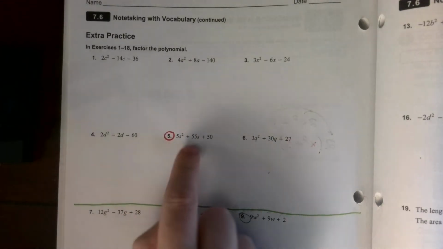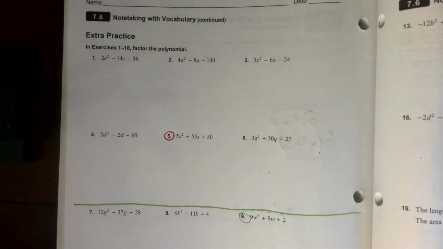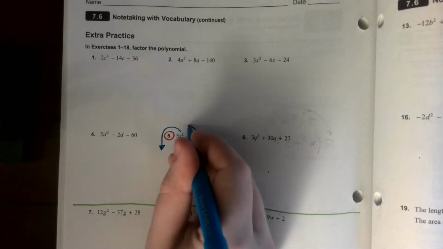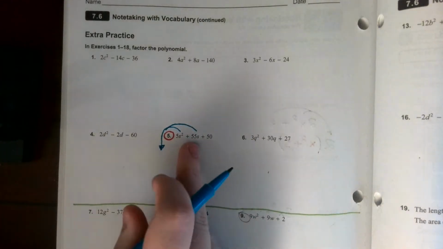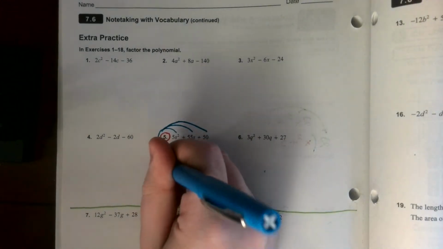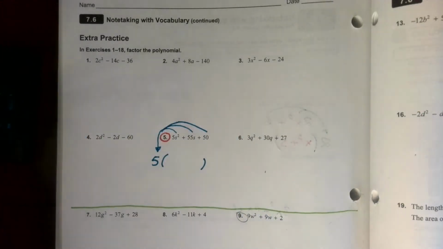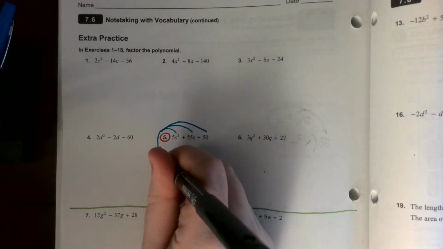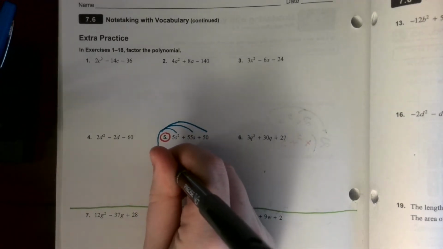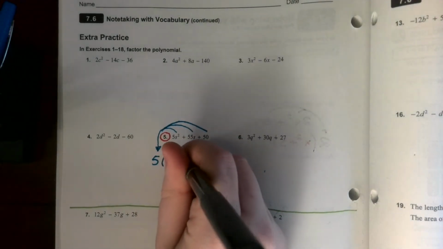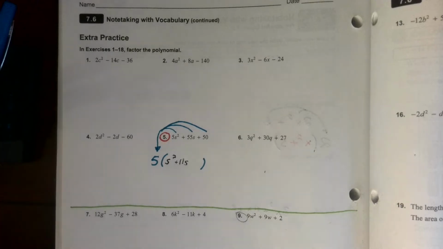And what can all 3 of these terms be divided by? Well, they can all be divided by 5. 5s squared has a 5 in it. 55s is divisible by 5, and 50 can be divided by 5. So we would pull out the 5 and put whatever's left over in parentheses. We would have s squared, since 5s squared divided by 5 is just s squared. 55s divided by 5, well, we would just divide 55 by 5. That's 11. So we get plus 11s. And 50 divided by 5, well, that's just 10.